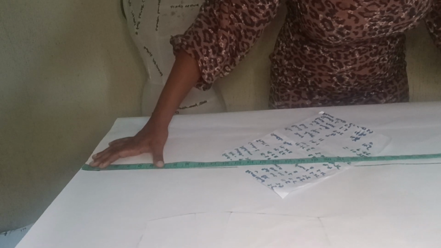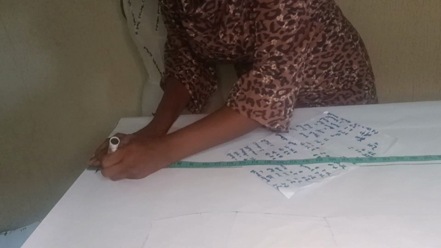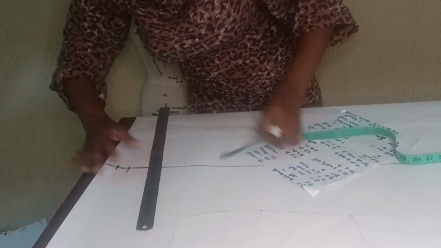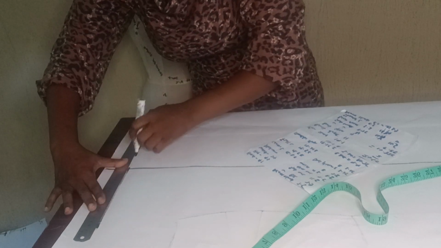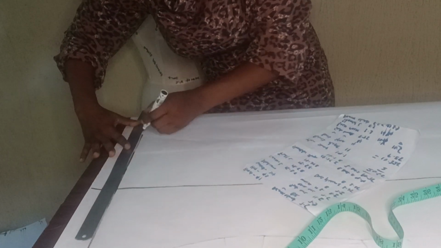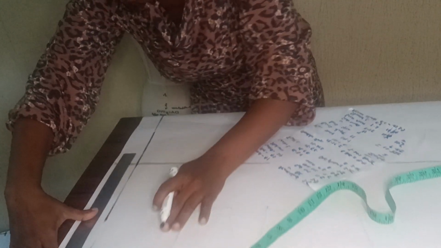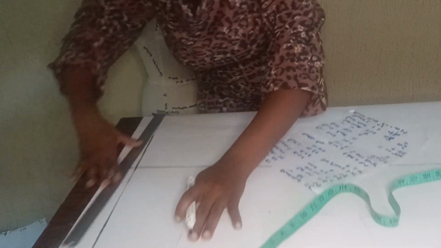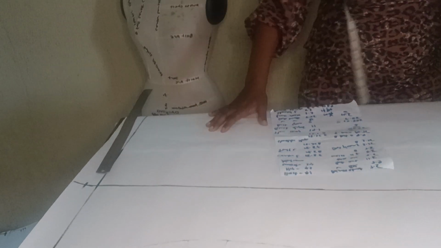That's your trouser length. So you can leave 1 inch or 2 inches before you start measuring. Leave 2 inches. That's your top line. Do you get 2 inches? So don't start from the edge of the paper. Make your paper as wide as possible so that it will contain whatever you want to do.